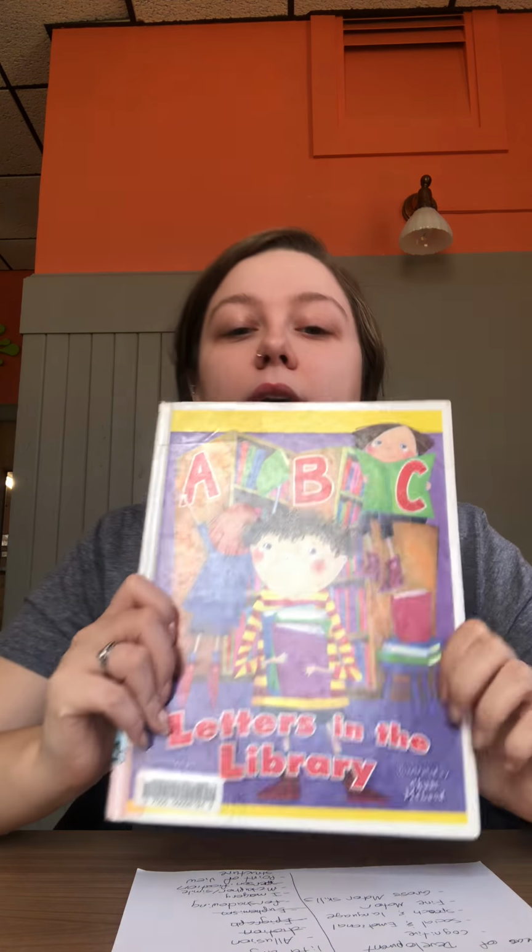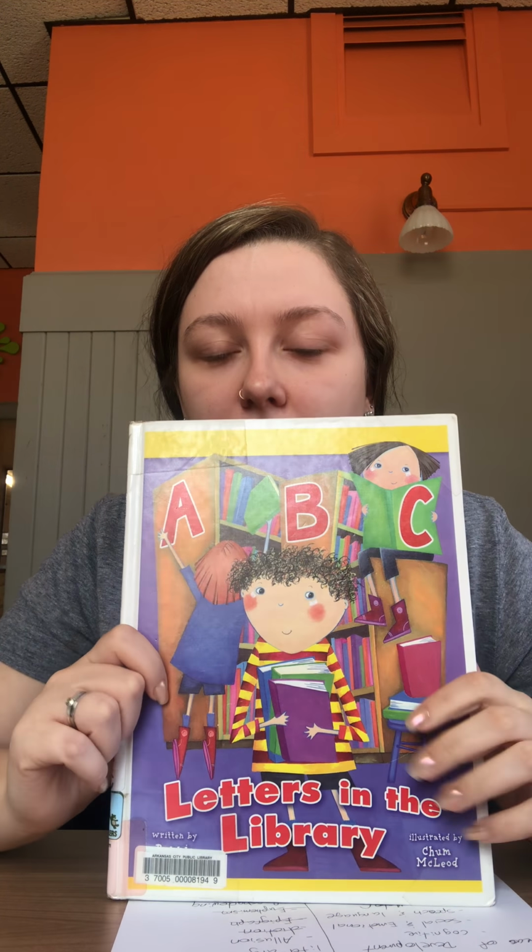The next book is the ABC's Letters in the Library. And it is written by, I can't even see it, Bonnie Farmer, and it was illustrated by Chum McLeod. And throughout the whole thing, it's very colorful, first of all, without being too much.